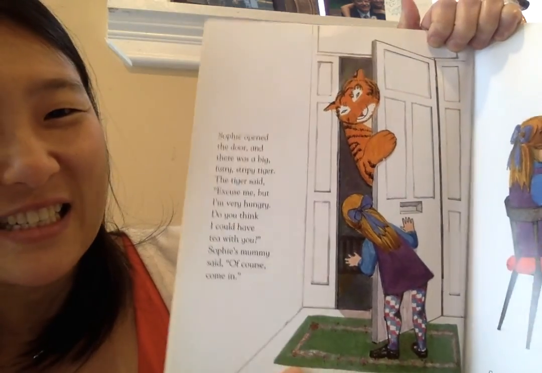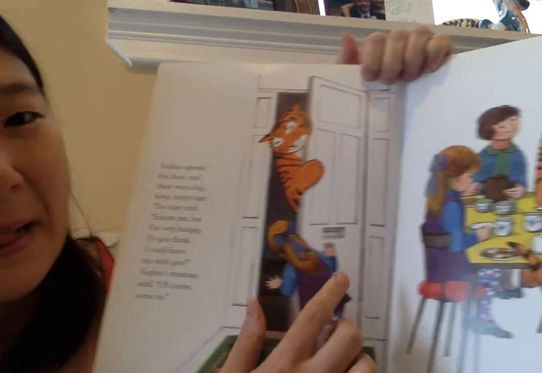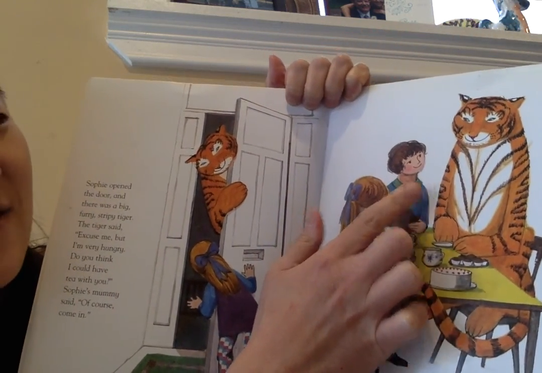Oh, interesting. So here's another character. So far we had Sophie and a couple of other characters.